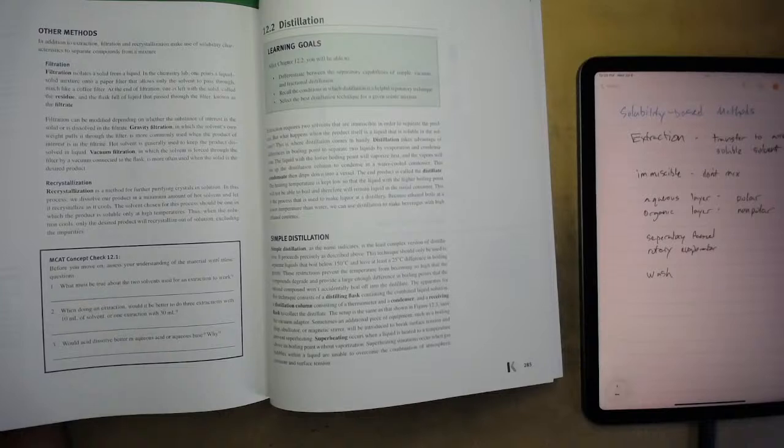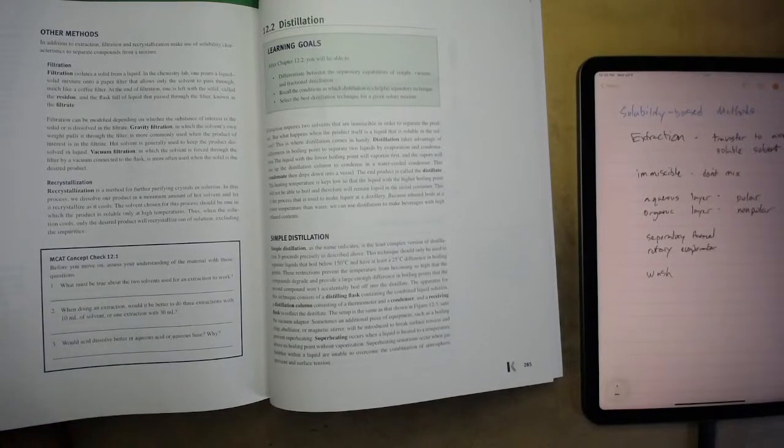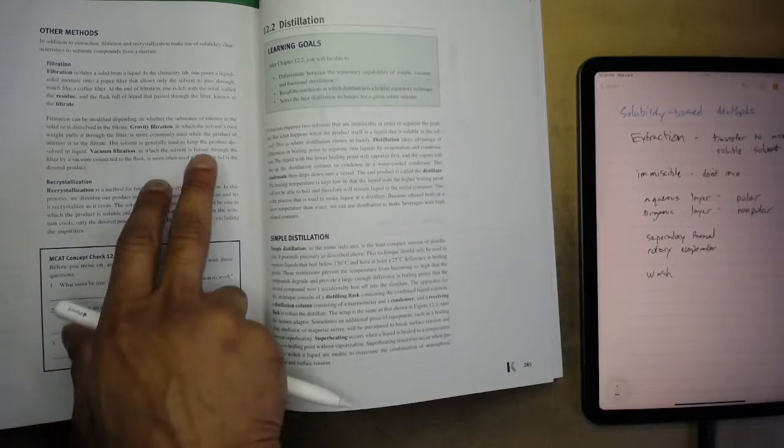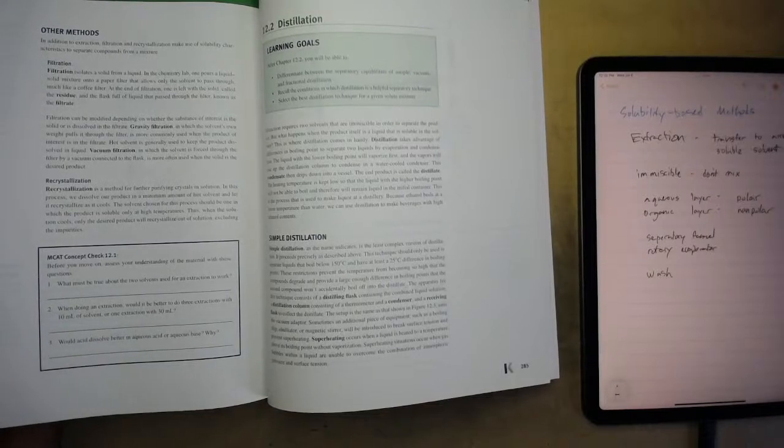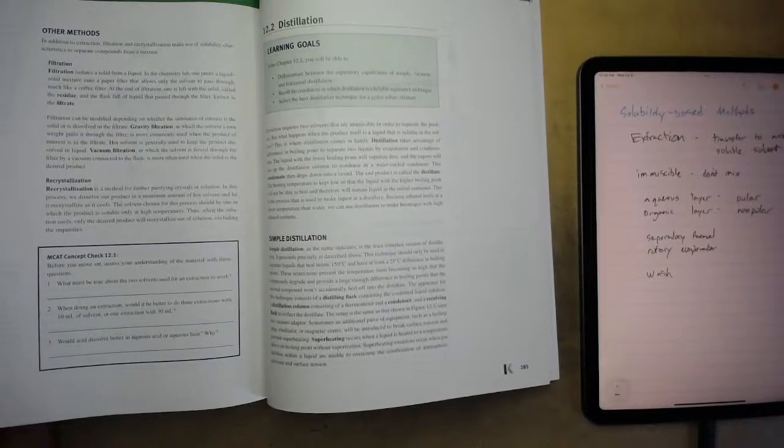Filtration can be modified depending on whether the substance of interest is the solid or is dissolved in the filtrate. Gravity filtration, in which the solvent's own weight pulls it through the filter, is more commonly used when the product of interest is in the filtrate. Hot solvent is generally used to keep the product dissolved in liquid. Vacuum filtration, in which the solvent is forced through the filter by a vacuum connected to the flask, is more often used when the solid is the desired product.